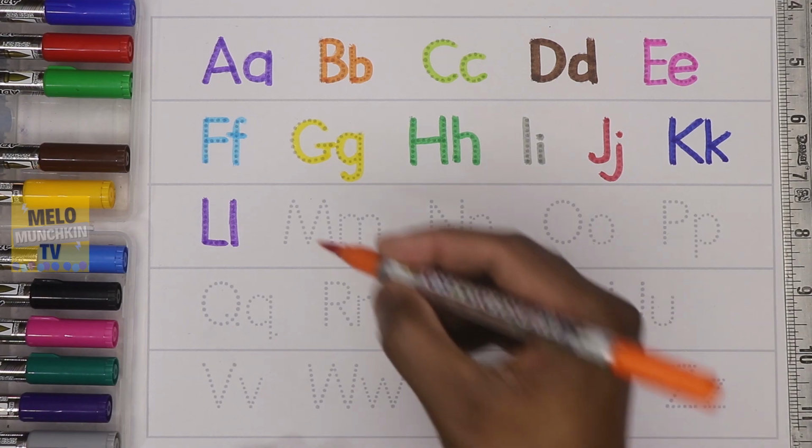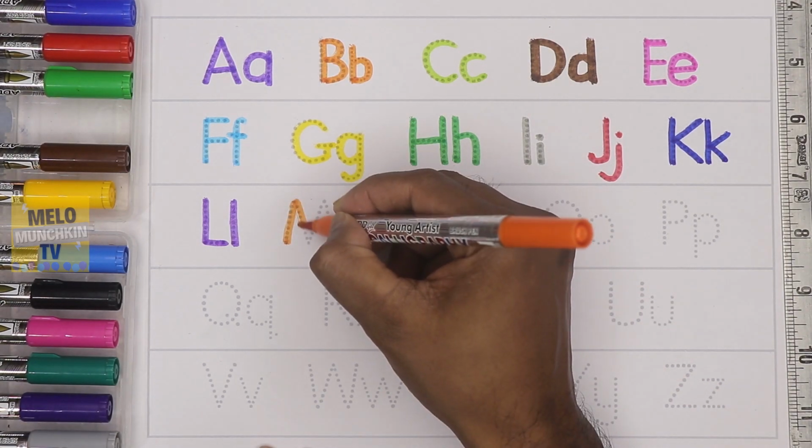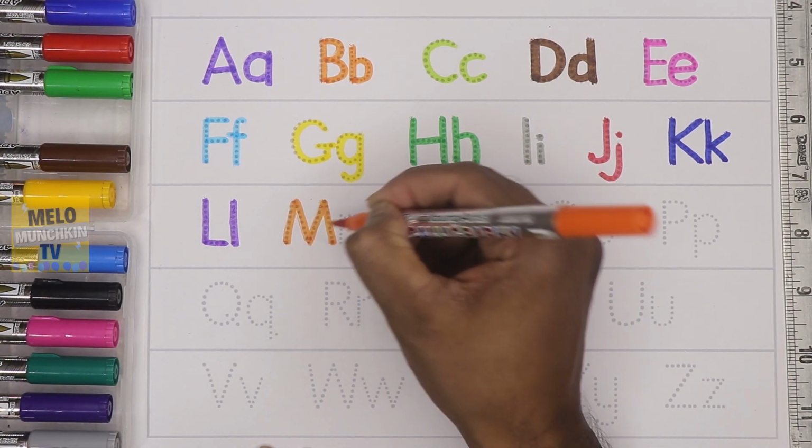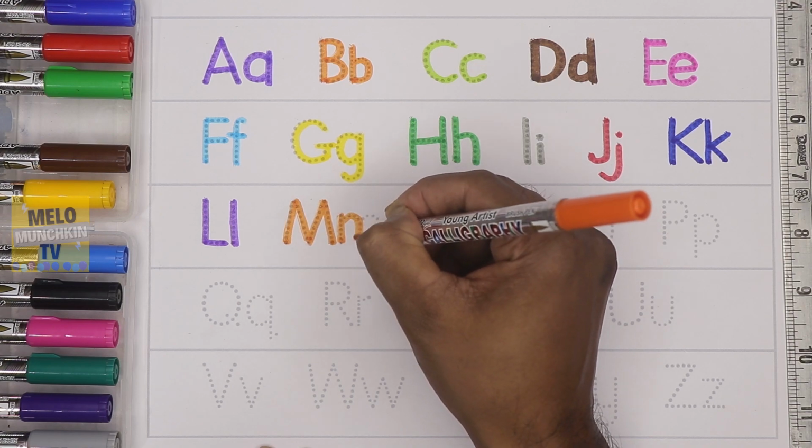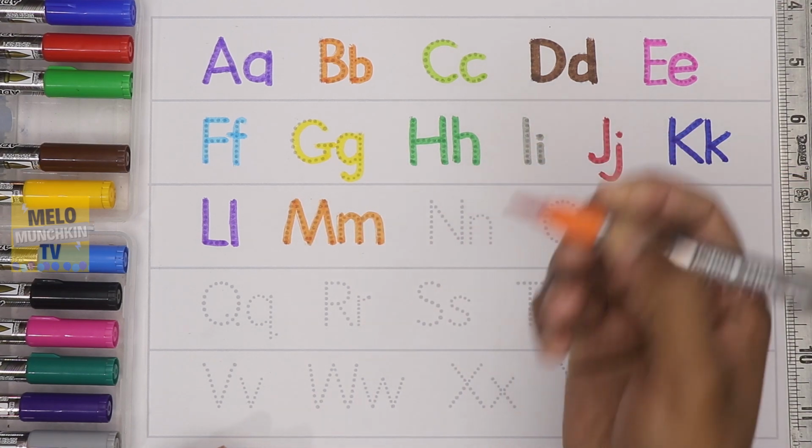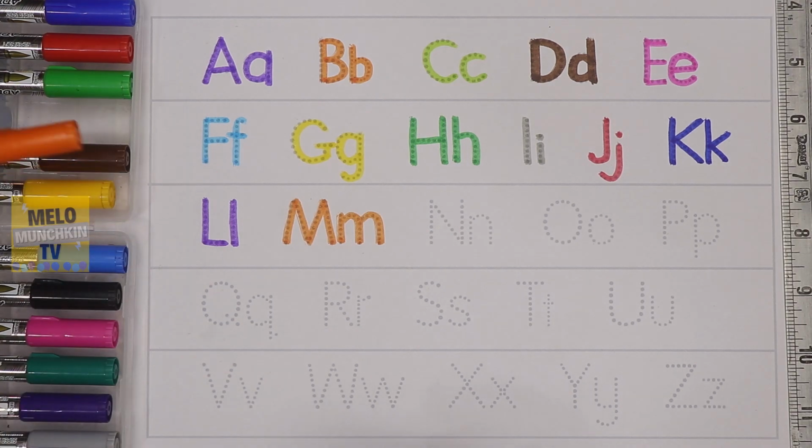Orange color. M. Capital letter M. Small letter M. M for monkey. M for monkey.